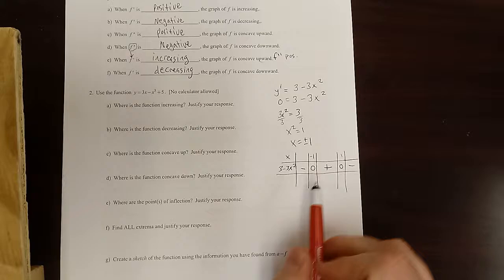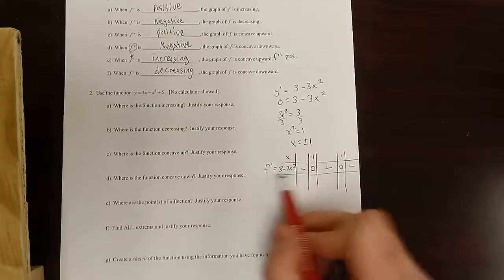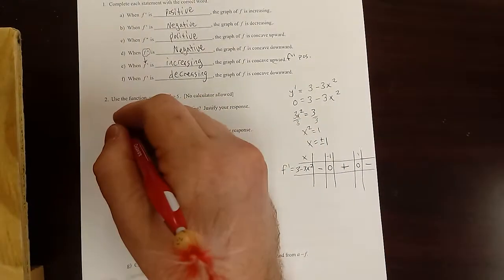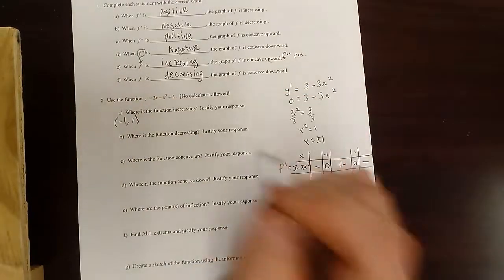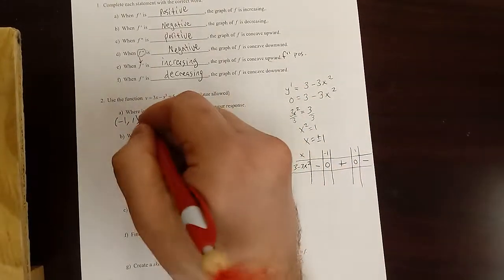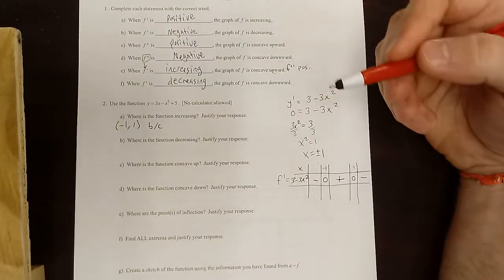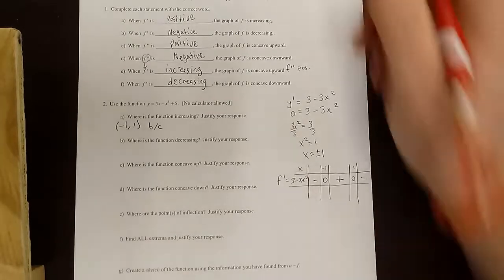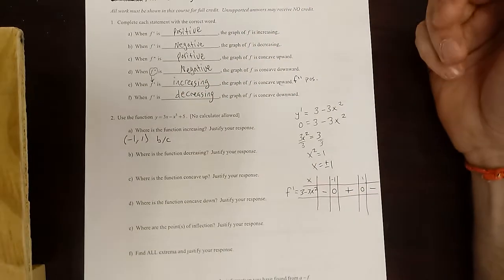So that tells me the function is increasing. This is f prime, right? So f prime is positive here, so f is increasing from negative 1 to 1. If you wrote BC on my paper in class, I wouldn't be upset. I know what you mean. You're not going to lose points for that. On the AP exam, I would take the extra 5 seconds and write full words instead of abbreviations.